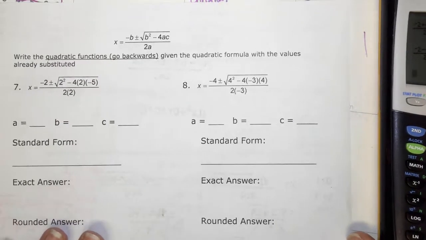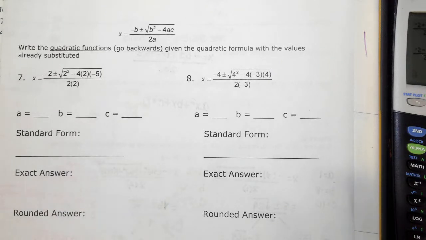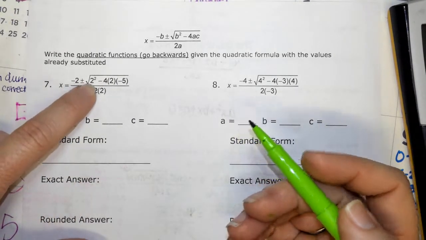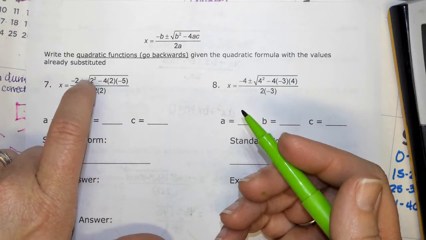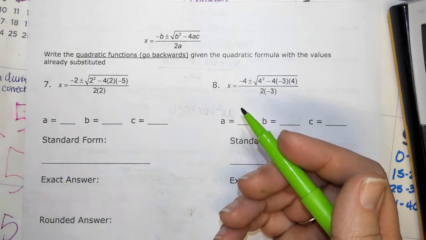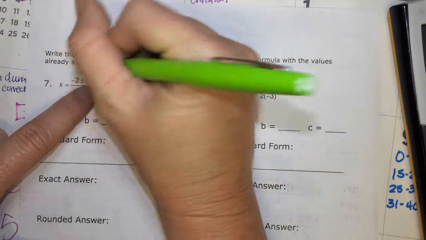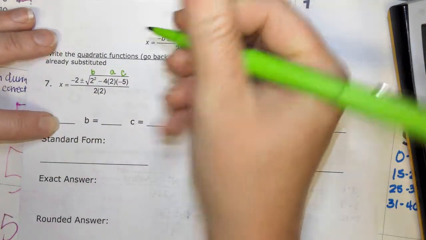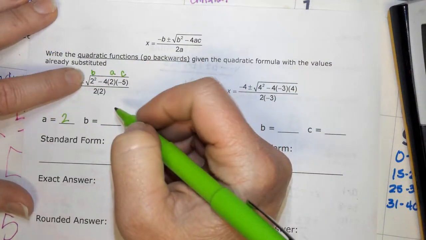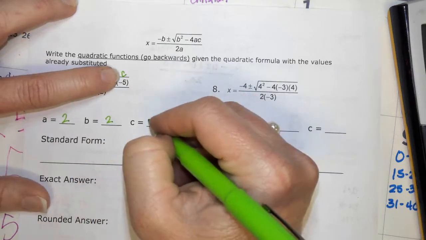All right, so now let's flip it over to the back side. For 7 through 9, we have to write the quadratic functions going backwards, given the quadratic formula with the values already substituted. So what we want to do here is label what each of these terms inside our square root is. This is going to be B, this is going to be A, and this is going to be C. So A is 2, B is 2, and C is -5.